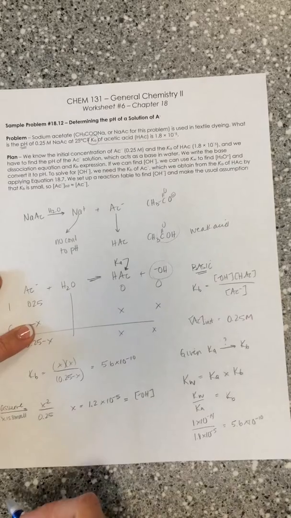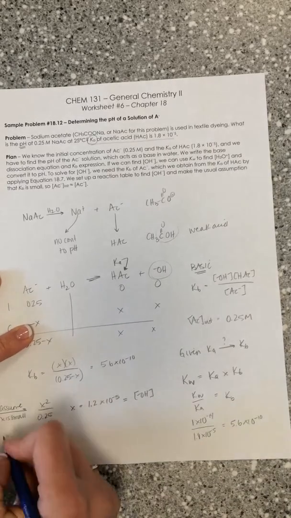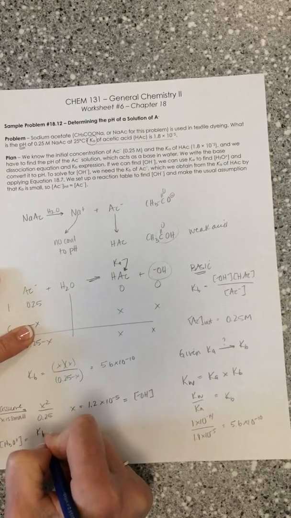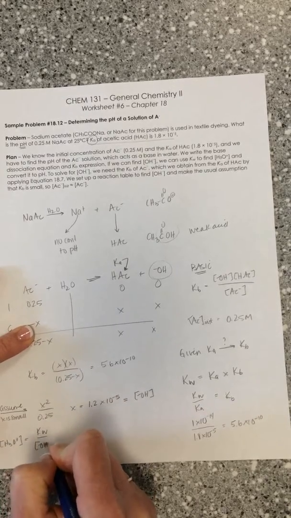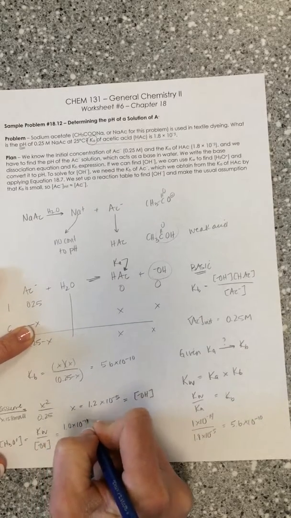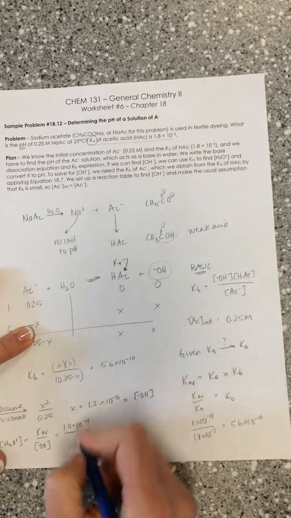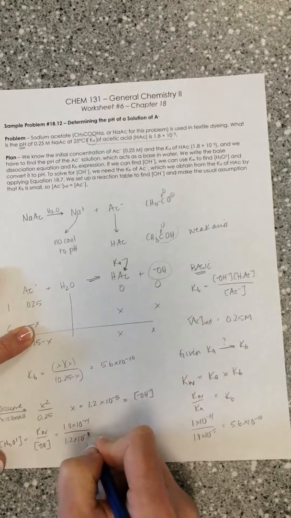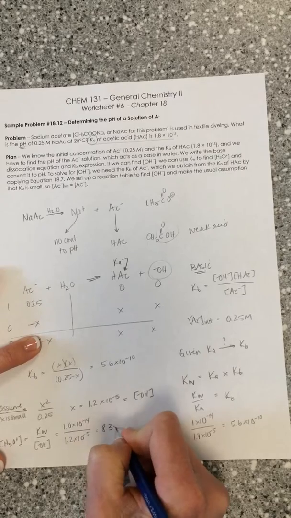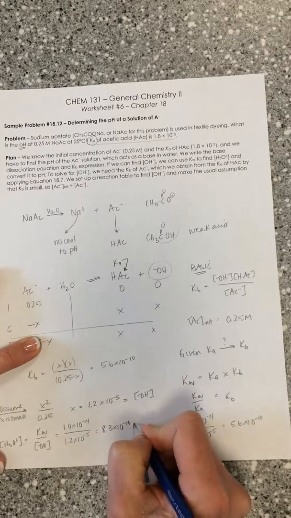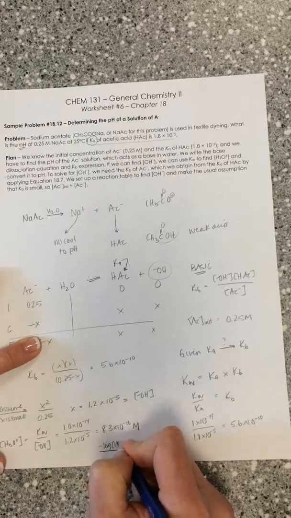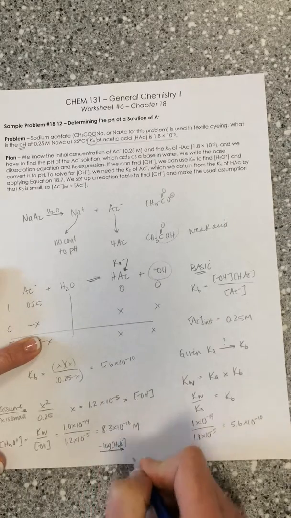I'm going to go around the corner in a different way here, and I'm going to say that to get H3O plus concentration, that's going to be equal to Kw over my hydroxide concentration. Again, Kw being 1 times 10 to the minus 14th. Our hydroxide concentration is what we just figured out. So that means my H3O plus is 8.3 times 10 to the minus 10th. Negative log of that is going to give me pH.